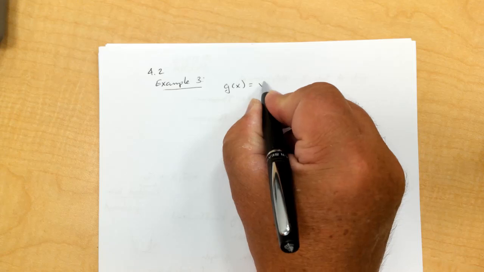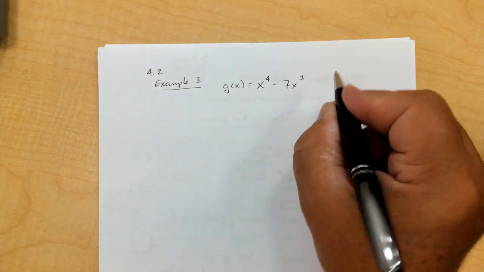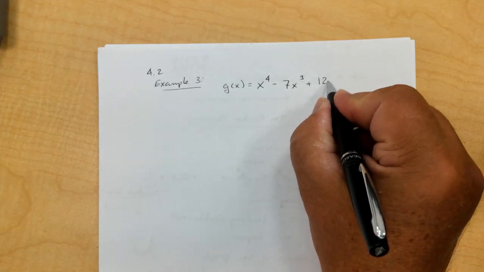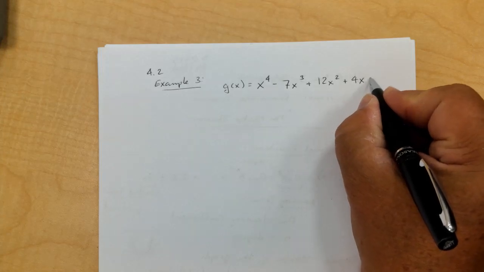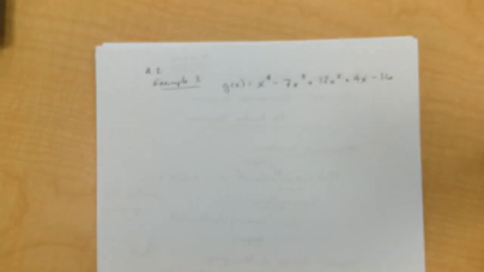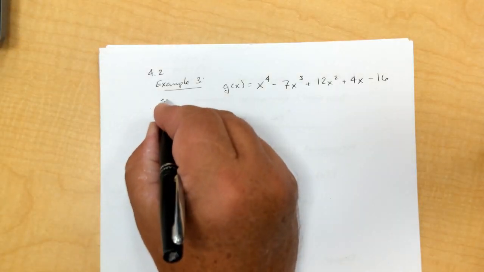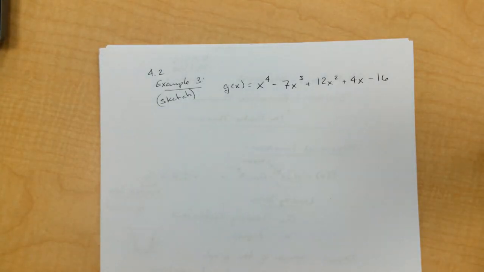The polynomial is x to the fourth minus 7x cubed, 12x squared, plus 4x, minus 16. Graph that. Catch this one, in other words. So looking at this equation, what can you tell me about the graph?